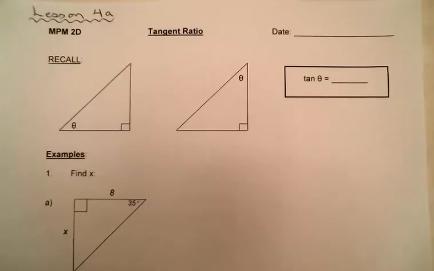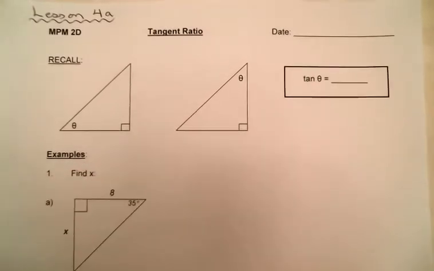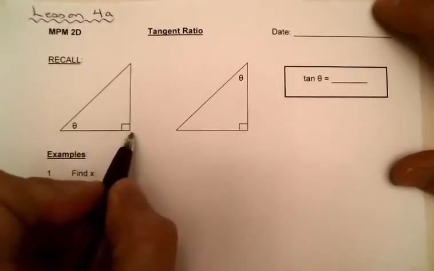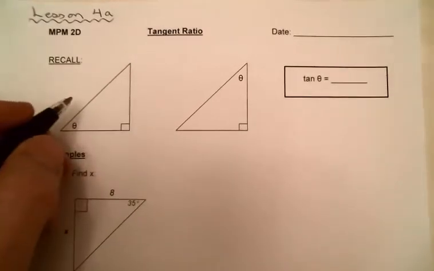Hi everyone. So moving on, this lesson is going to look at the tangent ratio. We know that there are two other ratios, the sine and cosine ratio, but for this lesson, we're strictly going to stay on the tan ratio. Remember we have these 90-degree triangles, and there's the symbol, and we have some reference angle theta.